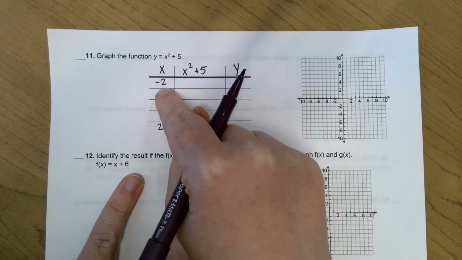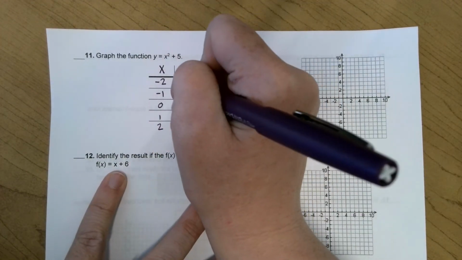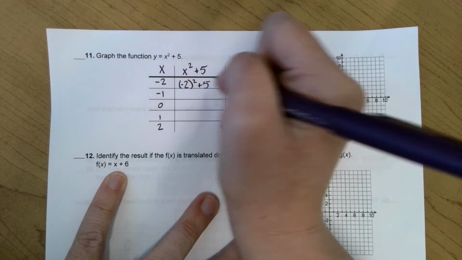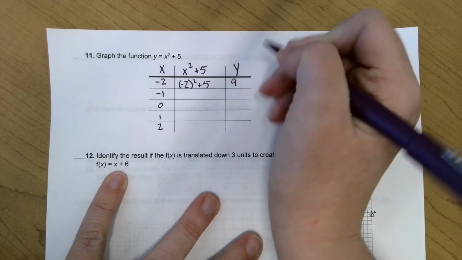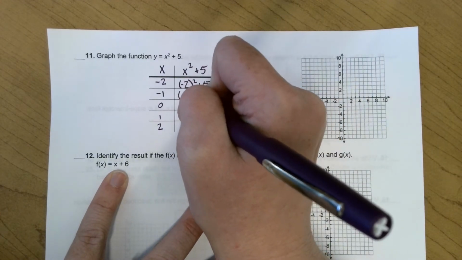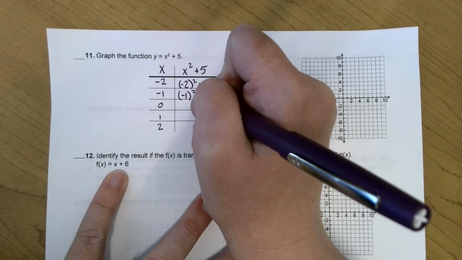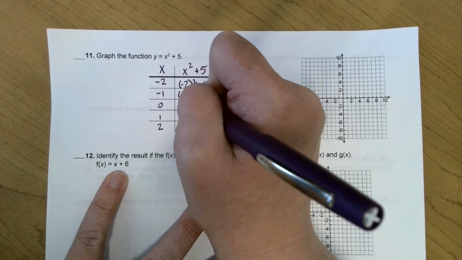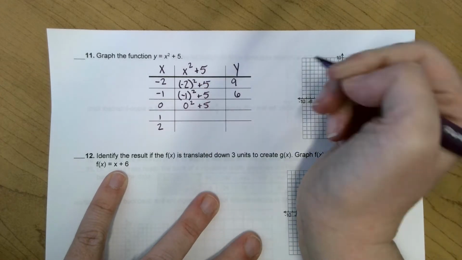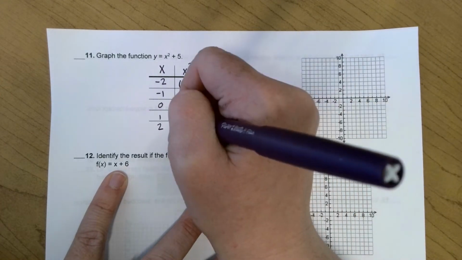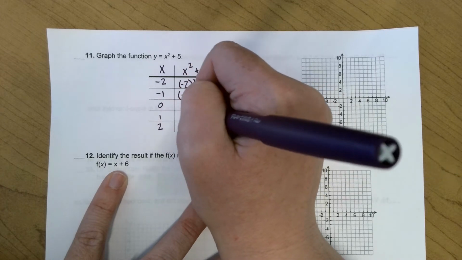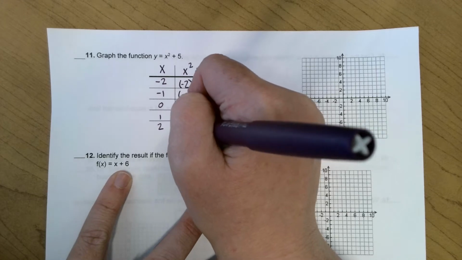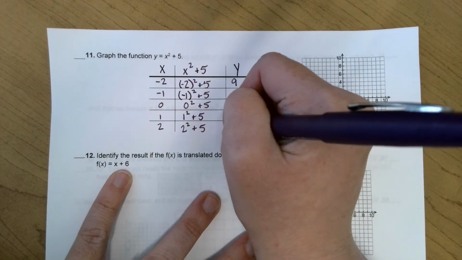So let's look at this. We are going to plug in -2 first. -2 squared is 4. 4 plus 5 is 9. Okay, -1 squared is +1. +1 plus 5 is 6. 0 squared is 0. 0 plus 5 is 5. 1 squared is 1 plus 5 is 6. 2 squared is 4 plus 5 is 9.